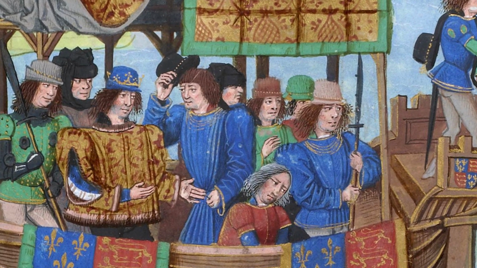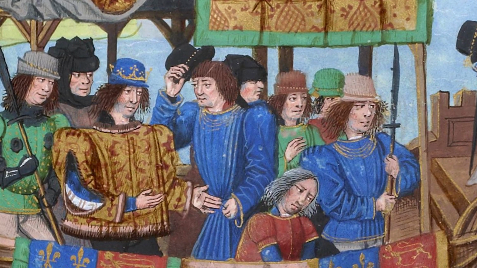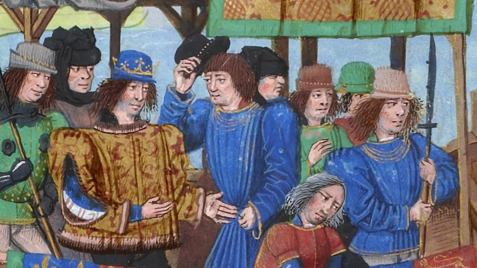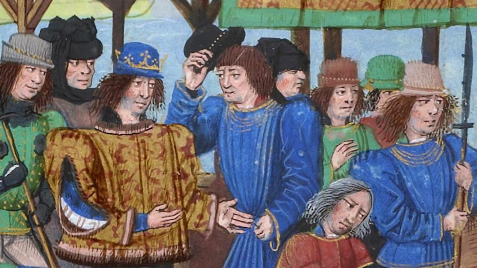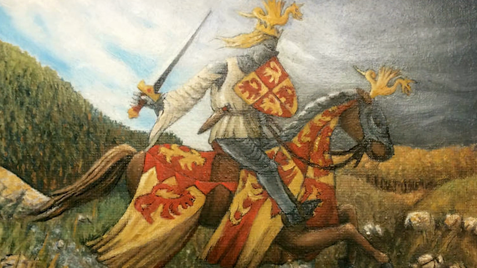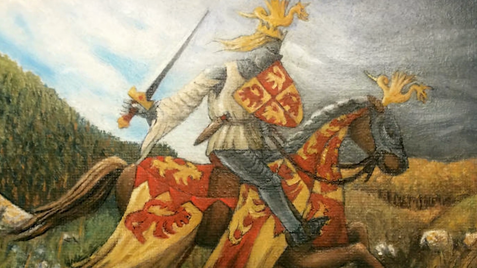Further west in Wales, the Welsh, who had generally supported Richard's rule, launched a rebellion following the ascension of Henry, led by Owain Glyndwr, a member of the Welsh nobility. Glyndwr's rebellion would last quite some time, outlasting the reign of Henry, and would not end until 15 years later, in 1415.